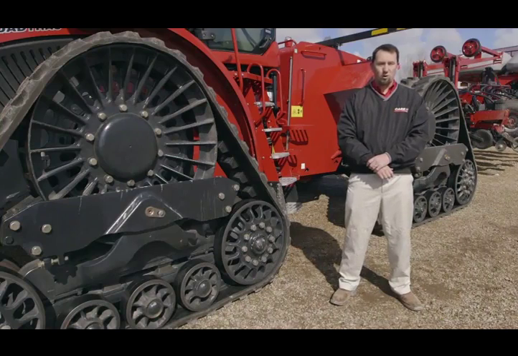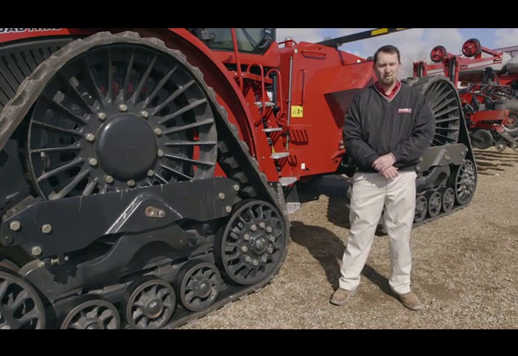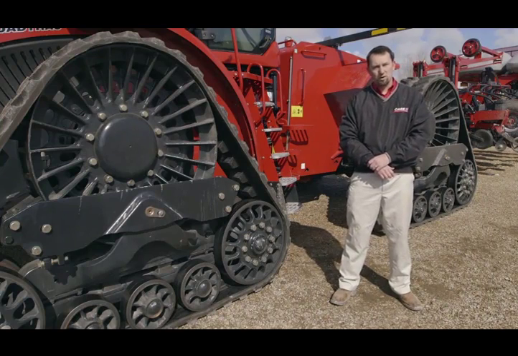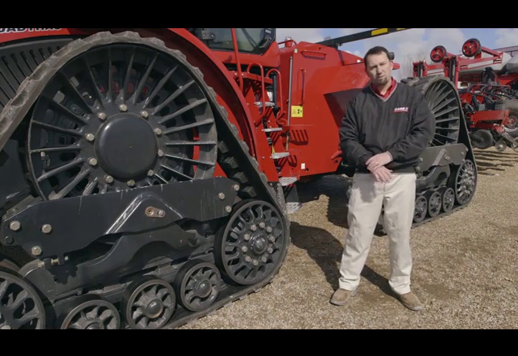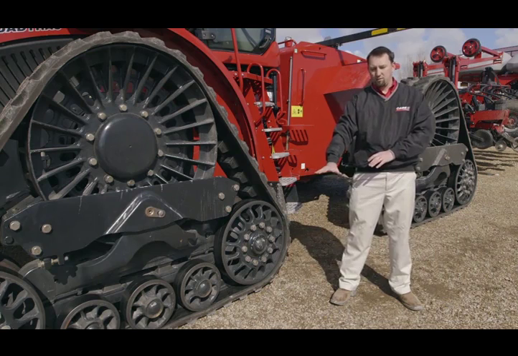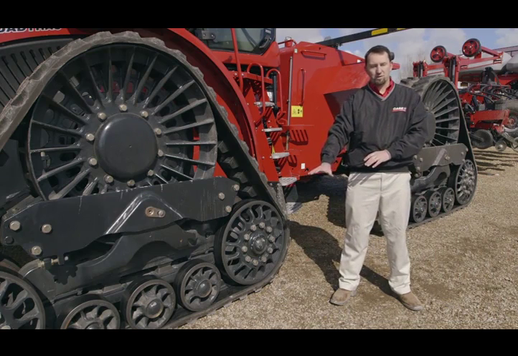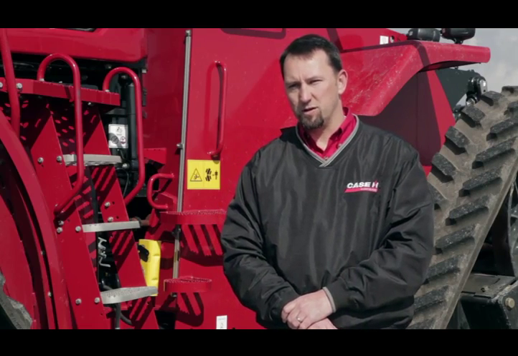The Case IH quad track and row track design helps minimize soil compaction. Even weight distribution of the row track and quad track designs helps minimize that ground pressure. That really reduces the amount of compaction that can occur and lets that tractor float across the field, even under full traction and full power as that tractor is pulling a load.